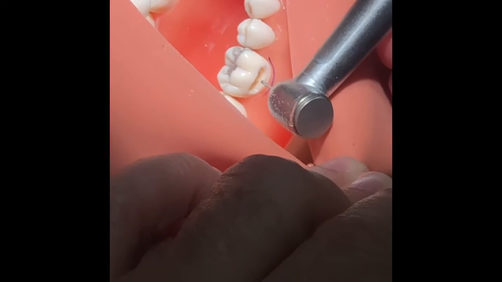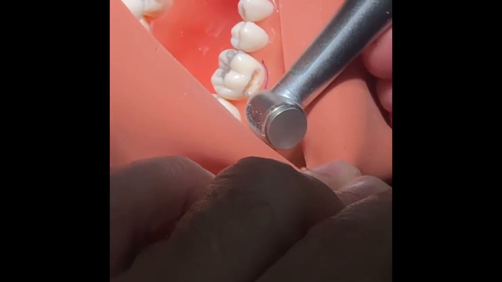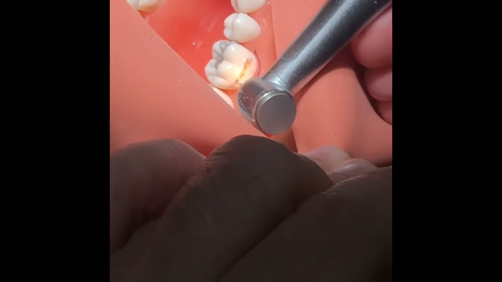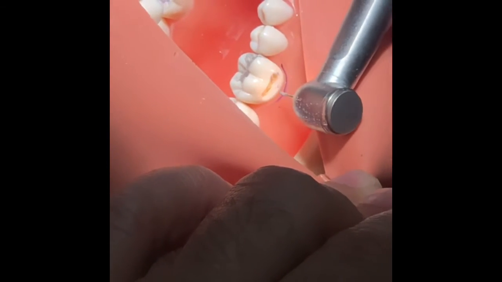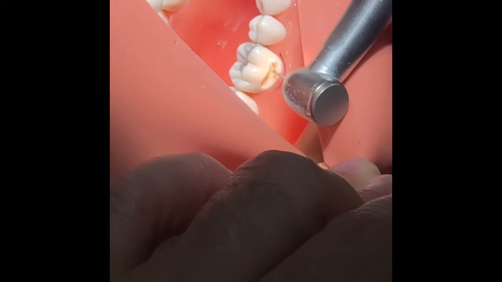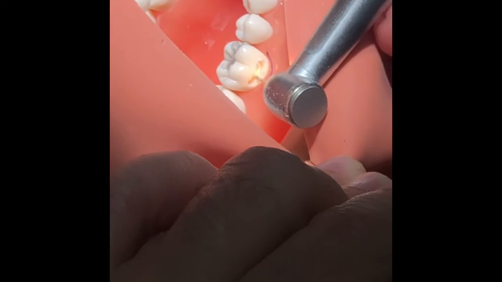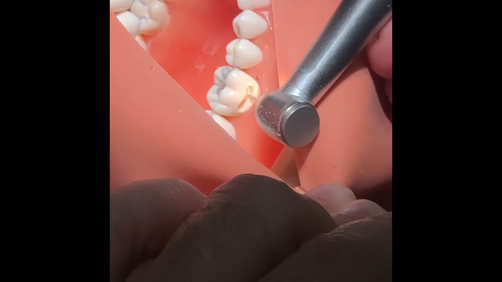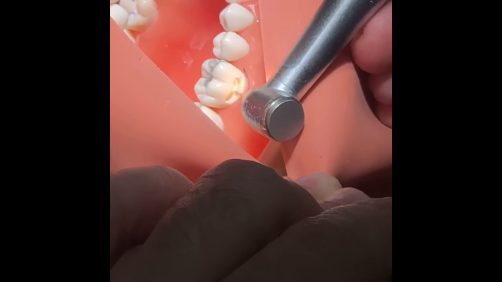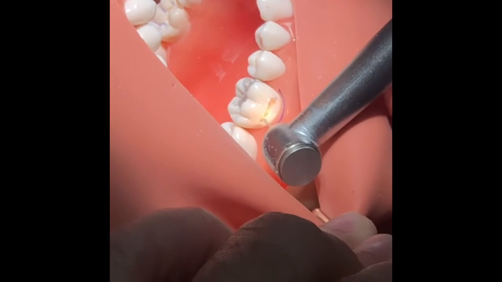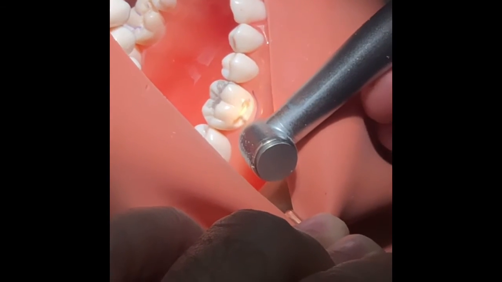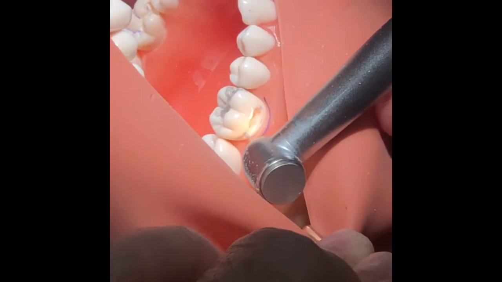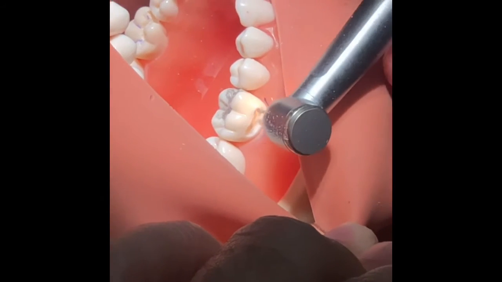So now we have only finished the walls. So I'm keeping the direction of the bur accordingly, okay? It's very important not to miss the 90 degree.